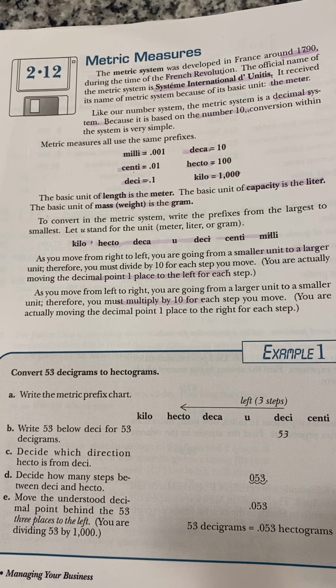So we're in your business math, and we're in chapter 2, section 12 now, and we're going to be talking about the metric system. The metric system was developed in France in about 1790 during the French Revolution. The official name of the metric system was Système International d'Unités. That was the official name in French.